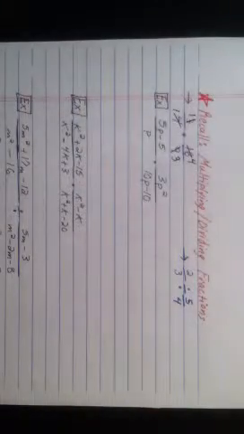Then we can multiply straight across our numerators and straight across our denominators. So 1 times 4 gives us 4, and then 1 times 3 gives us 3. So that will reduce to the fraction 4/3.